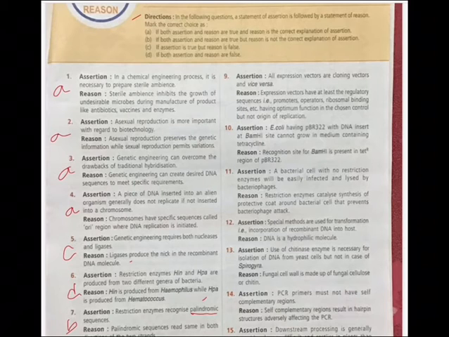And question number 9. All expression vectors are cloning vectors and vice versa. Reason. Expression vectors have at least the regulatory sequences, that is promoters, operators, ribosomal binding sites, and having optimum function in the chosen host, but not origin of replication. I think both are false. Assertion is false, reasoning also false. So obviously the answer is D, right?